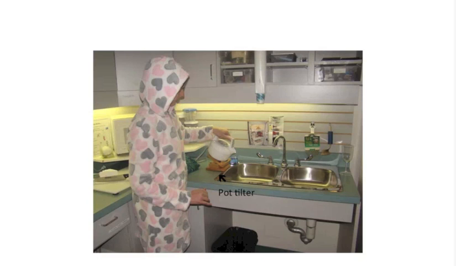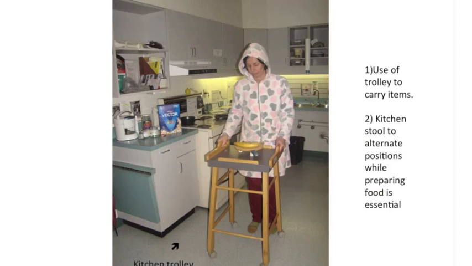Pot tilters, I didn't know anything about them. They seem to be such a helpful device, especially when something's hot, like a big pot of pasta. You can use it for pouring really anything. They are quite handy.